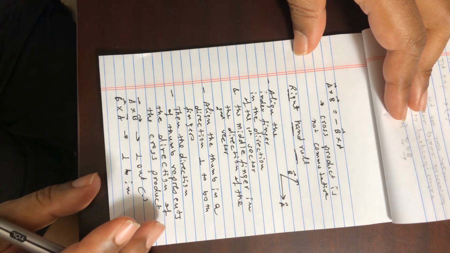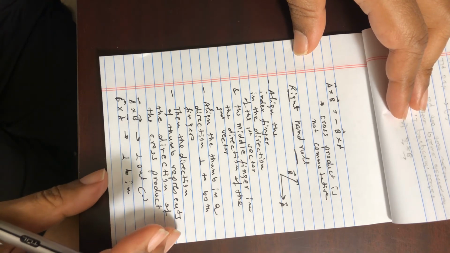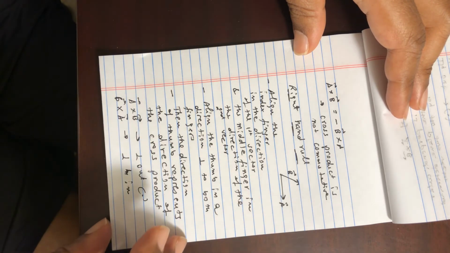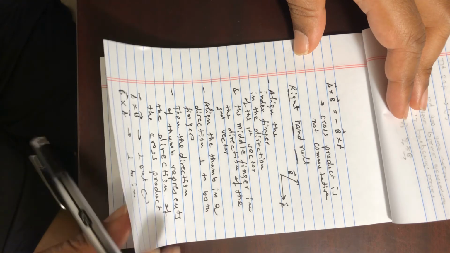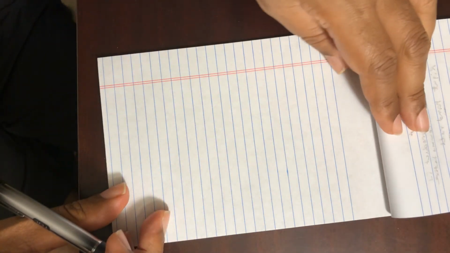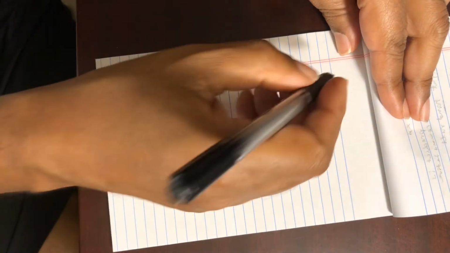So there are two rules, the screw rule and the right hand rule. I personally prefer the screw rule, but a lot of people like the right hand rule. Now let's look at some properties of a cross product.